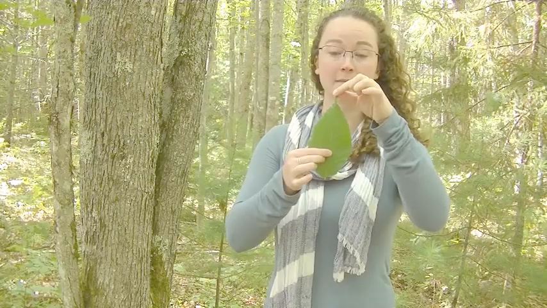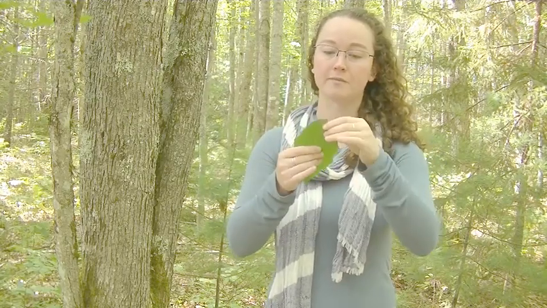You'll also want to take a look at the tip of the leaf and the base of the leaf. Is the tip of the leaf pointed? Is it a long point or more of a short point? The base of the leaf. Is it flat, rounded, sometimes heart-shaped? Are the sides uneven? If you can look at a leaf and talk about all of these characteristics, you have a much better chance at figuring out what tree it is.